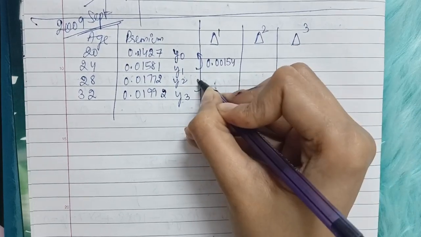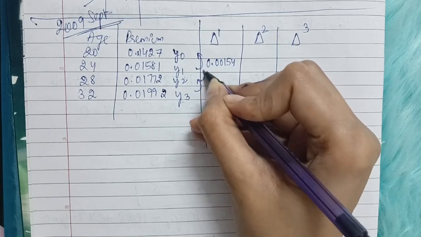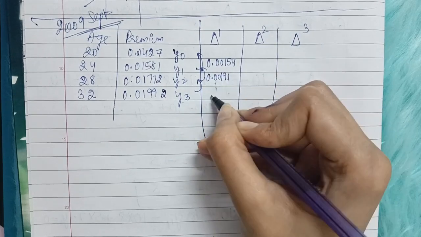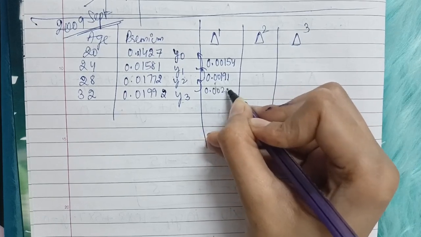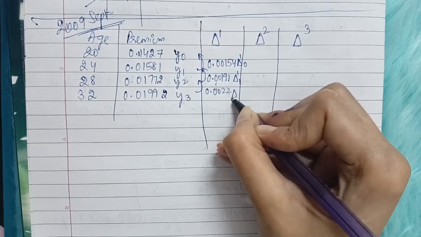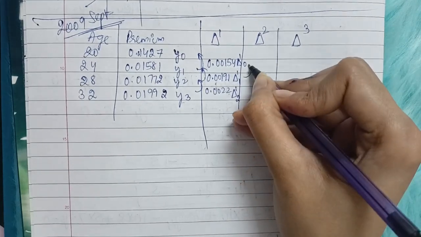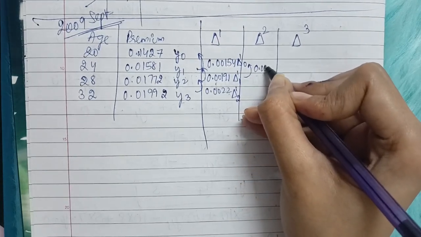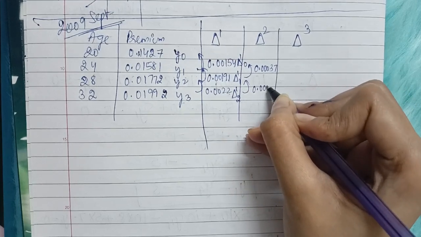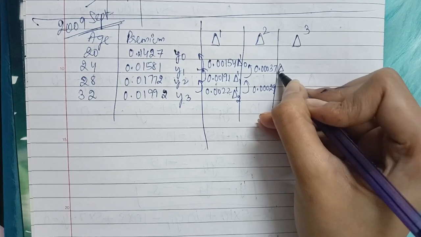0.00154. The next one is, sorry, this one arrow first, 0.00191, 0.0022. So this is my delta 10, delta 11, delta 12. Okay, the next one is these two, 0.00037, this one 0.00029. कुछ नहीं है बेटा, सिर्फ कैलकुलेशन है, that's it.